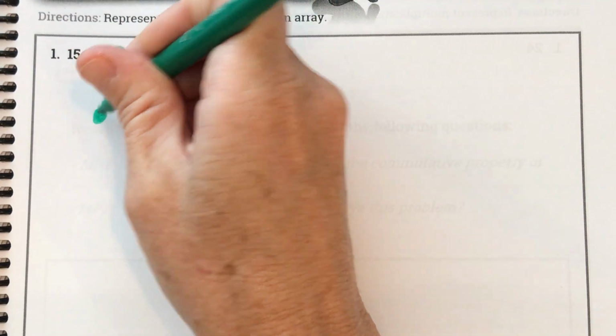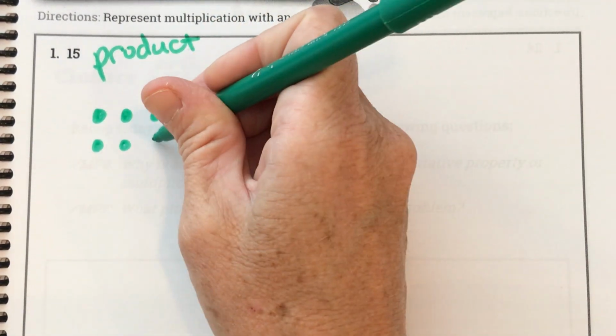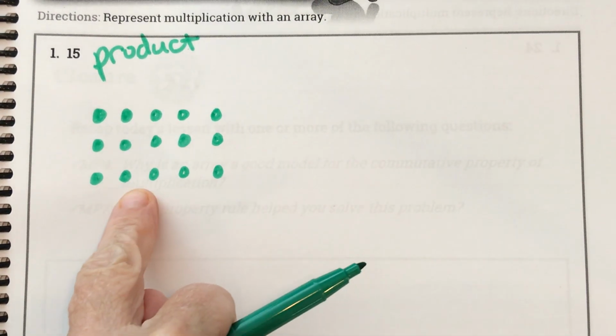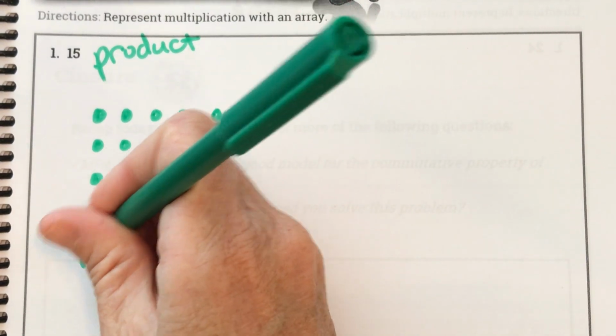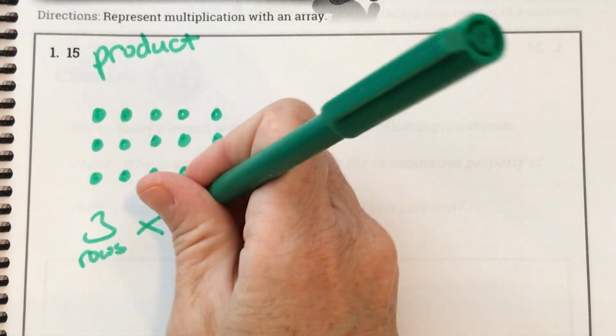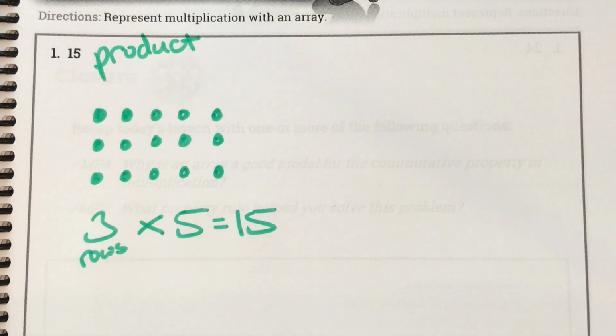Let's do that. 1, 2, 3, 4, 5, 6, 7, 8, 9, 10, 11, 12, 13, 14, 15. So I have 15. So what's my equation? How many rows do I have? 1, 2, 3. 3 rows of 1, 2, 3, 4, 5. So 3 rows of 5 equals 15.